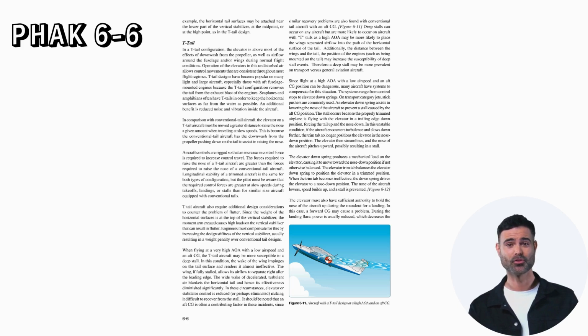Longitudinal stability of a trimmed aircraft is the same for both types of configuration, but the pilot must be aware that the required control forces are greater at slow speeds during takeoffs, landings, or stalls than for similar size aircraft equipped with conventional tails. T-tail aircraft also require additional design considerations to counter the problem of flutter.